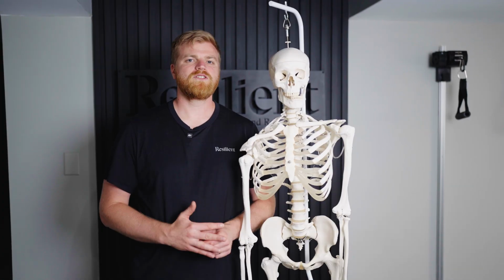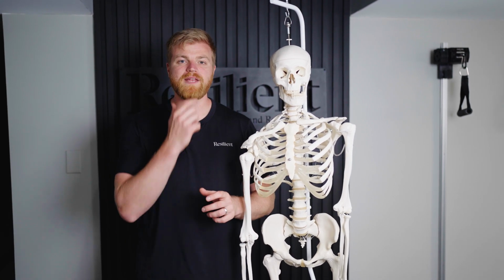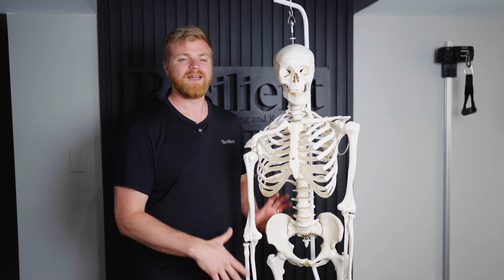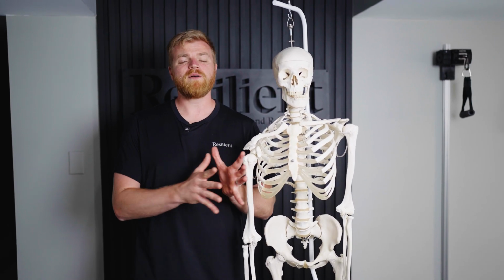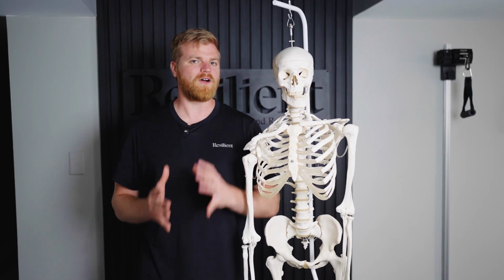Let's get into it. So when we're thinking about lateral pelvic tilt, let's focus on the right side. It's important to understand why this happens, and it's not to do with tight muscles. It has everything to do with how somebody shifts their center of mass from side to side and how the body stops itself from falling over.